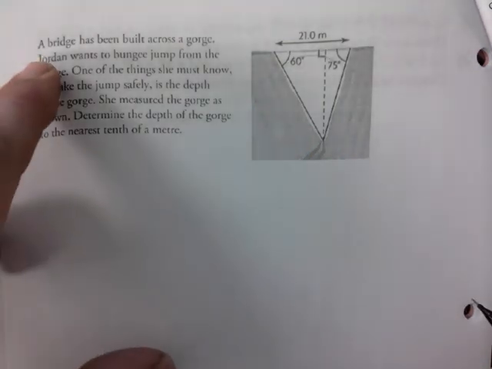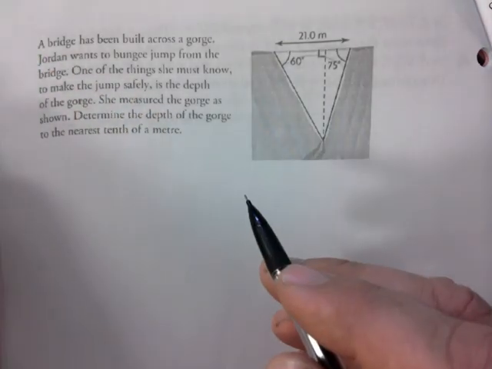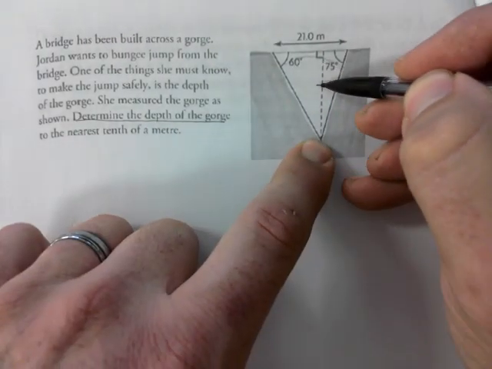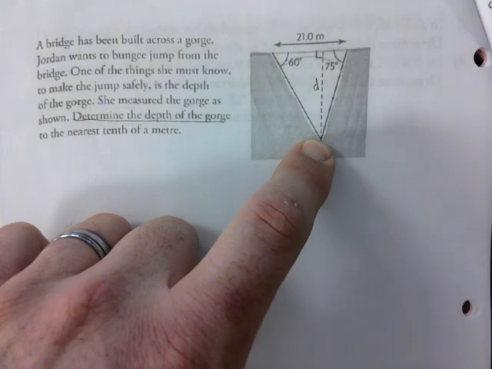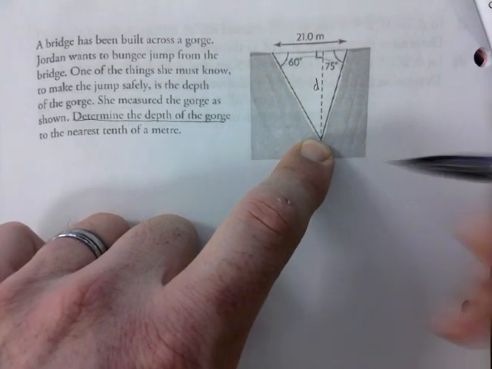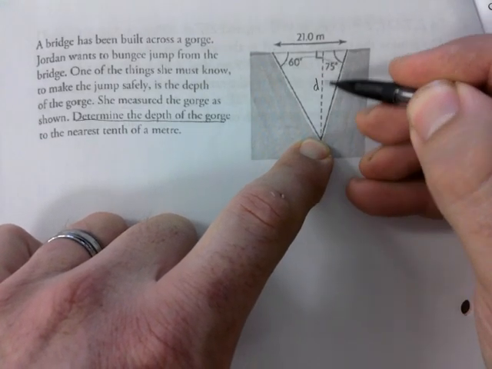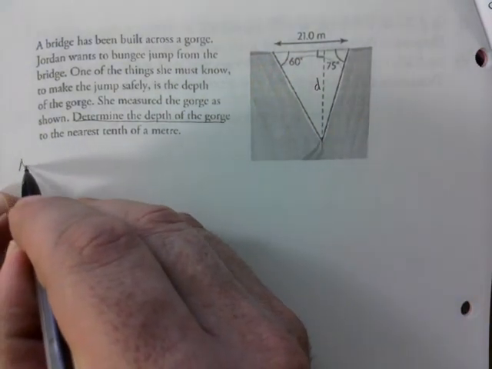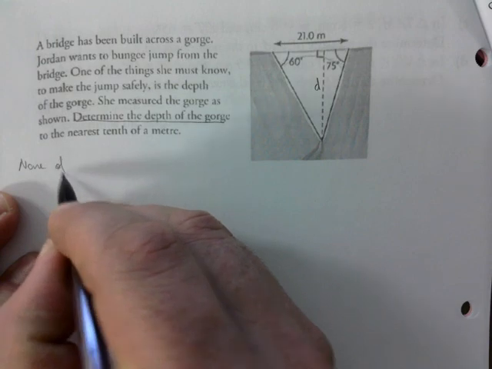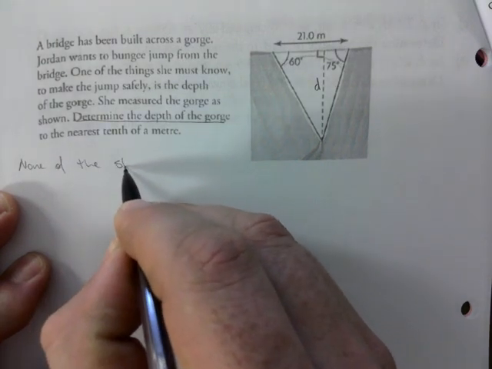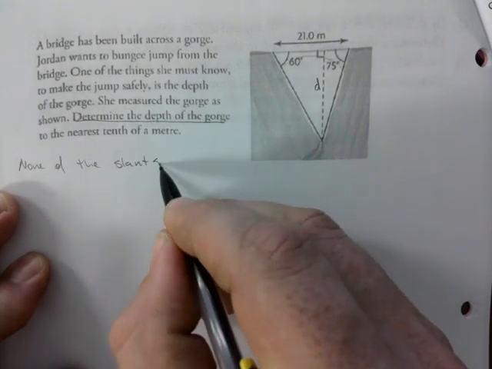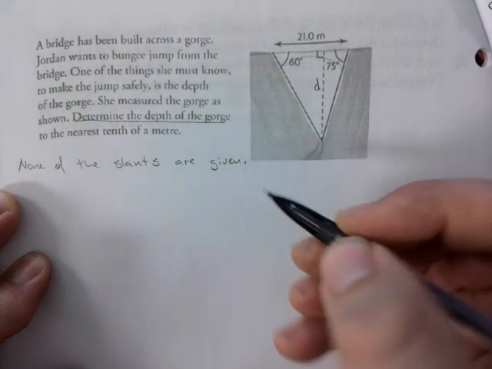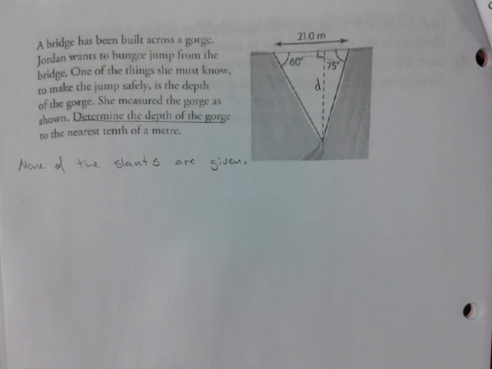So in this case, if you read it, it says determine the depth of the gorge. So let's call this D. I know some of you call it H, don't erase it, it's okay. But it's our depth. But notice, I will make a note, none of the slants are given. That makes this actually, as it is, impossible.